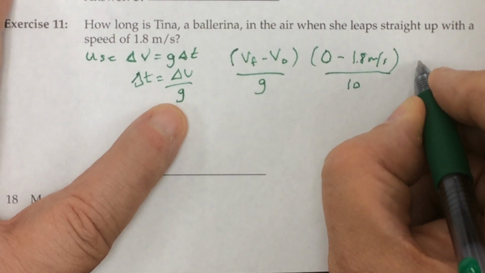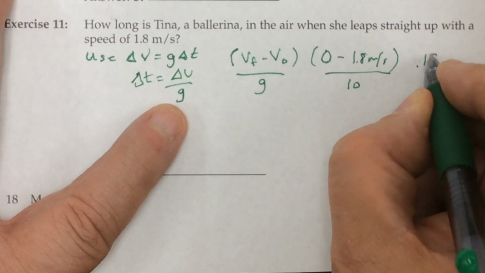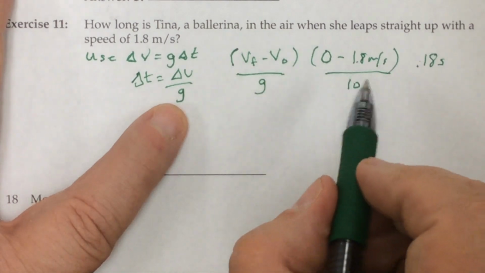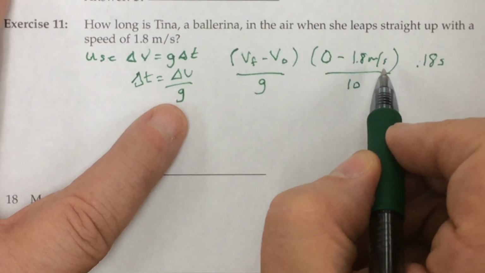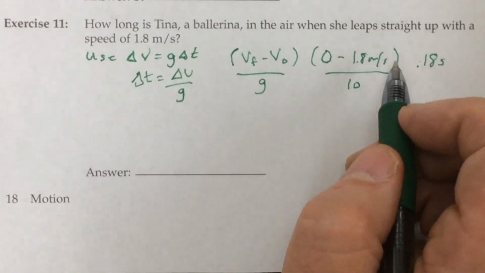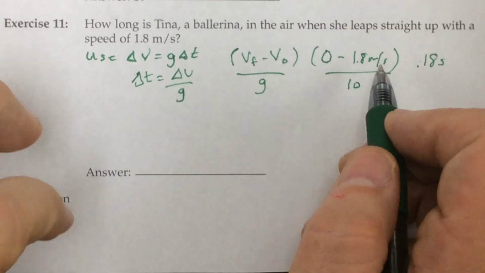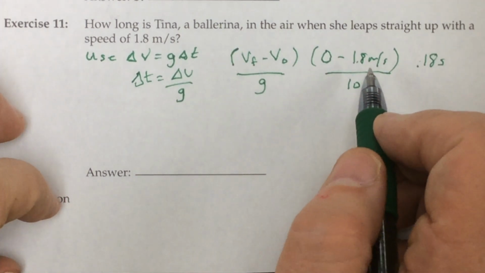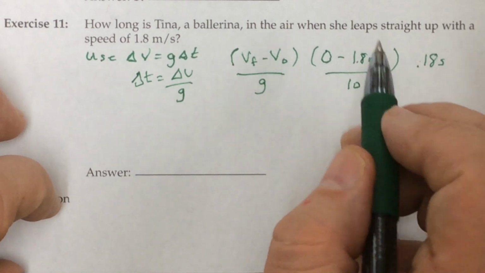an upward 0.18 seconds. Now here's where this gets a little bit weird. This negative meters per second, how do you go in negative velocity? You can't. You can't go slower than 0. So it's not like she's going so slow it's backwards. She's going up.